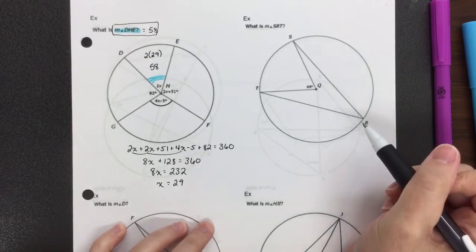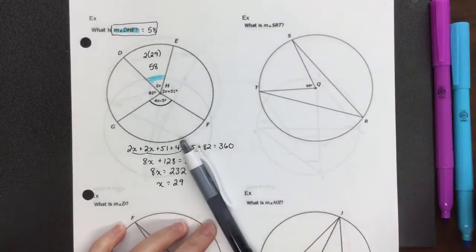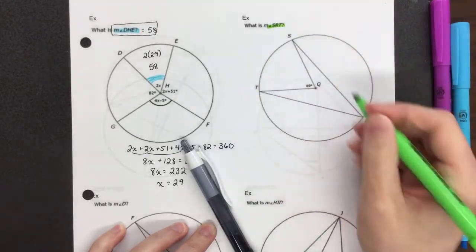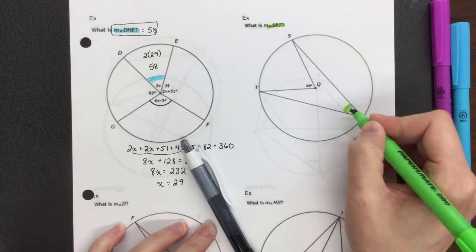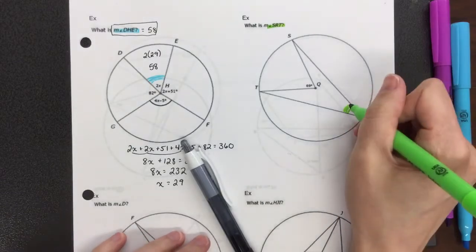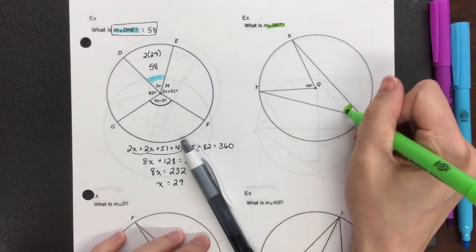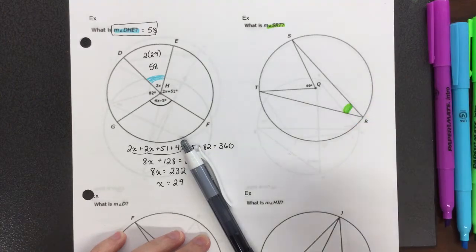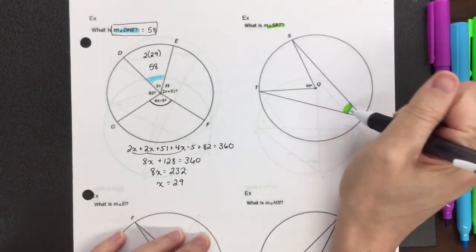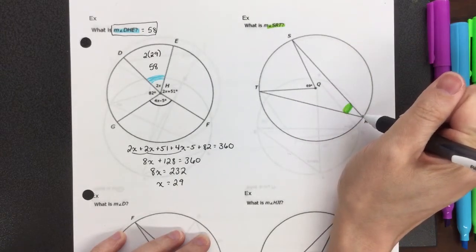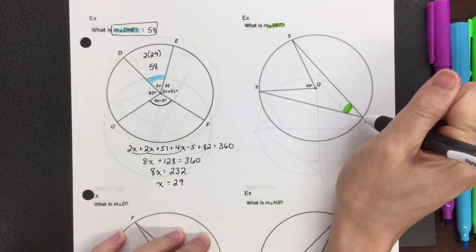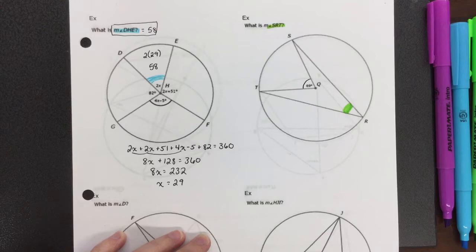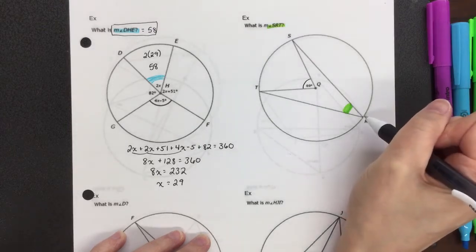So looking at the next one, we want to know angle SRT. So SRT. With these, this is where the vocabulary really starts coming into play on knowing what the words mean and knowing what values that's going to give you based on where it is in the circle. So if we look, SRT is an inscribed angle. And the only part that they give us values for is 69 right there for angle Q. So this is an inscribed angle.